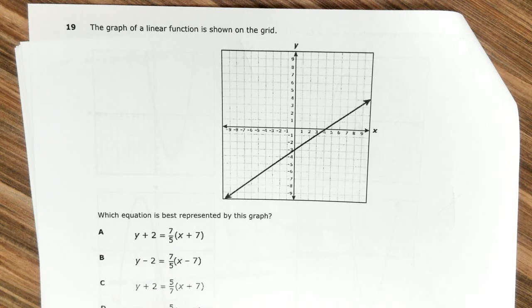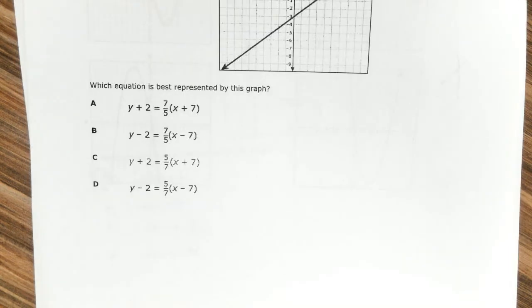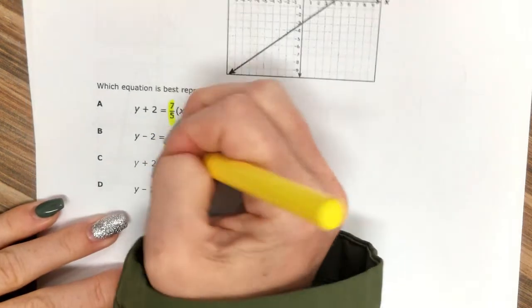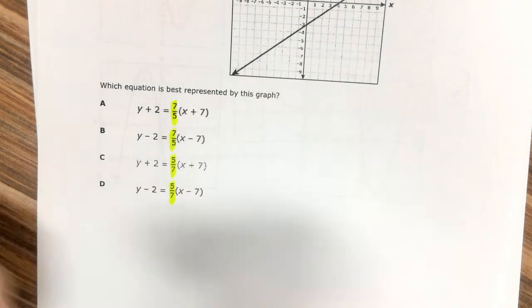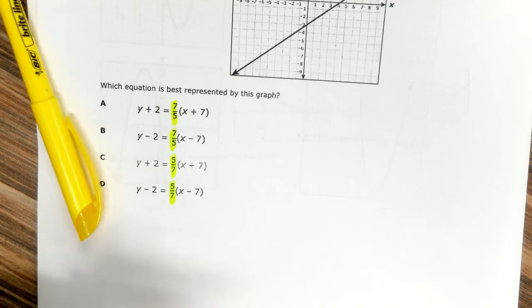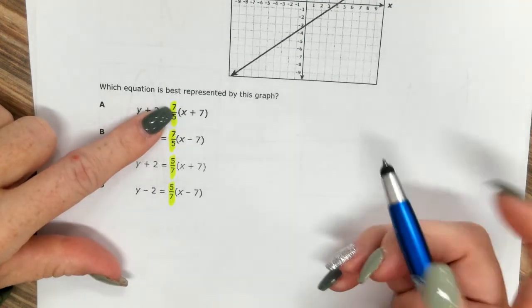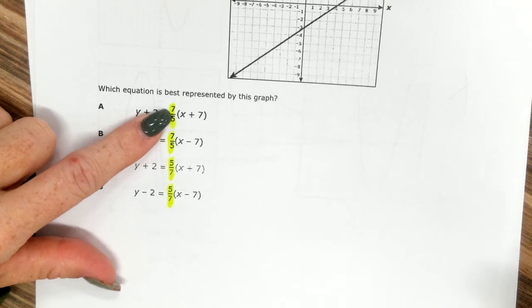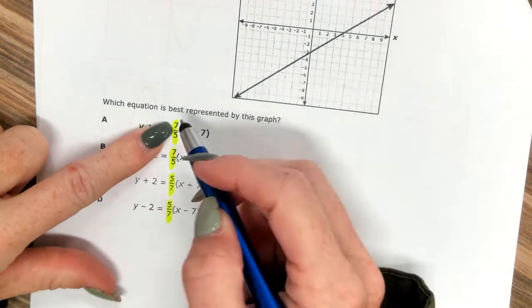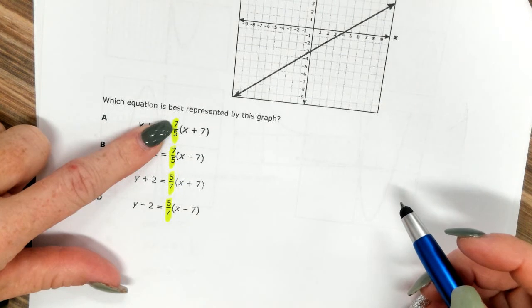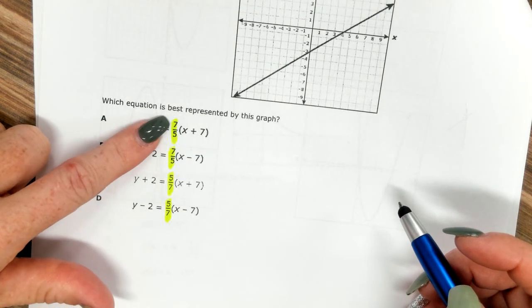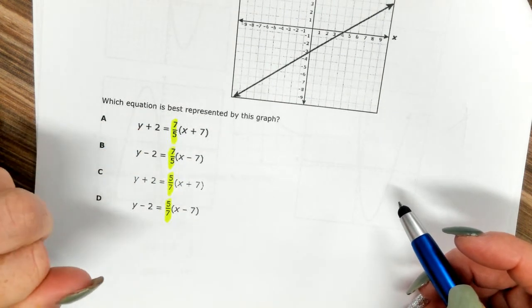Number 19, who remembers what I told y'all on review day? I said this number right here is the what? Yes, y'all remember that or no? This number is the slope. So what I did is I said, well, okay, this slope is positive. Well, that didn't let me mark any out, did it? What else could I do? Could I go see if the slope is 5 over 7 or 7 over 5?